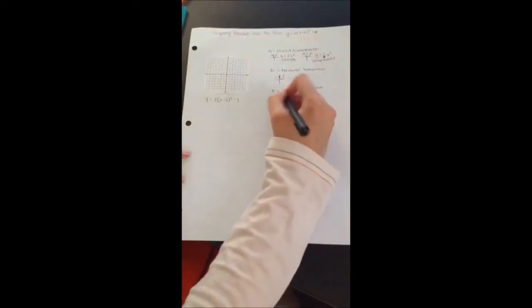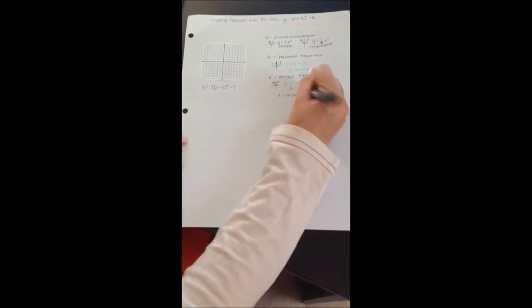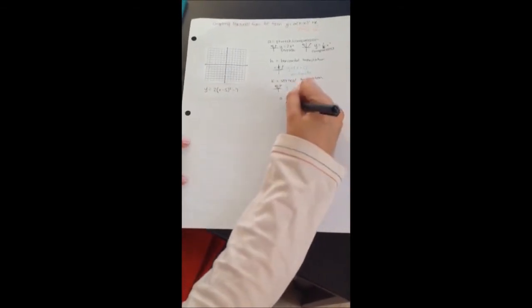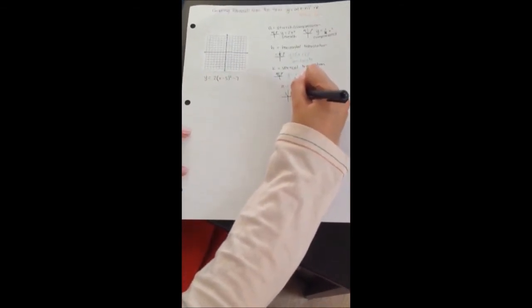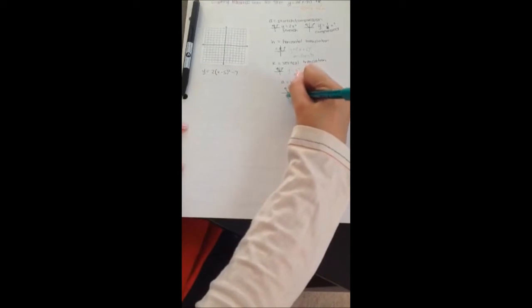Also, if a is negative, this means that there was a reflection on the x-axis. So if this was my original parabola, it would be y equals x squared, but then it reflected. This would mean it's negative, so y equals negative x squared.